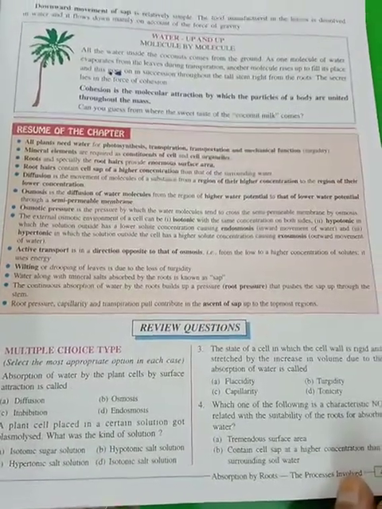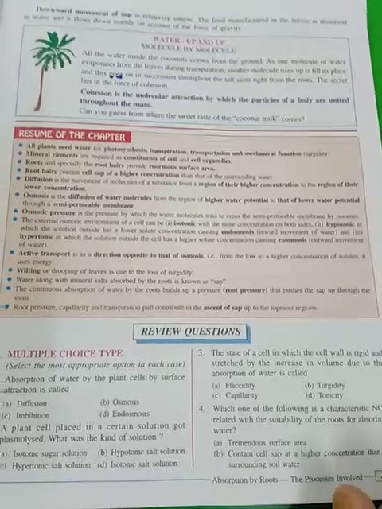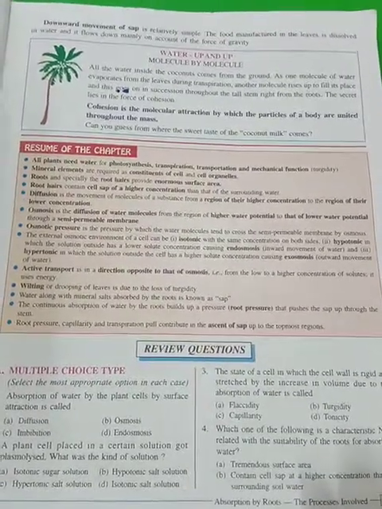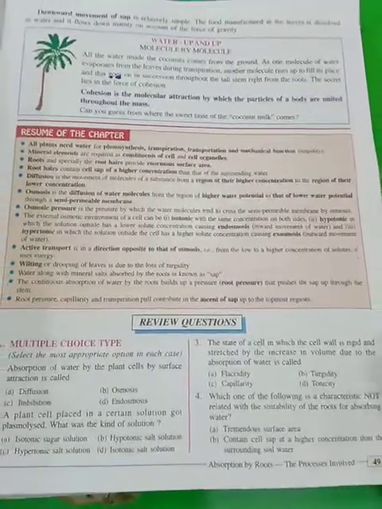Complete your work, children, because tomorrow onwards I'll be starting with the last chapter of your first term, and that is the circulatory system. With that, we'll stop here.